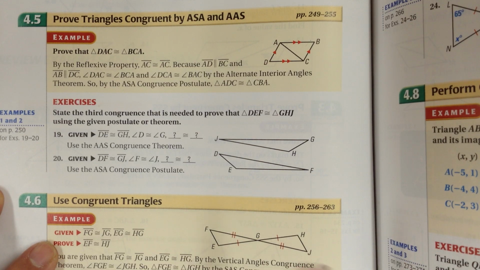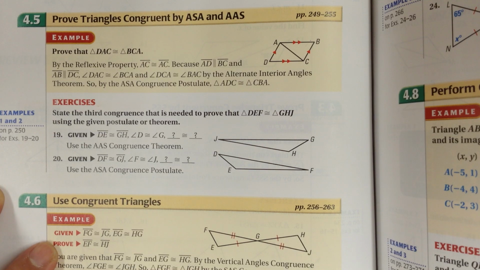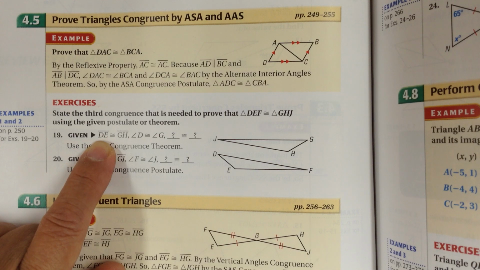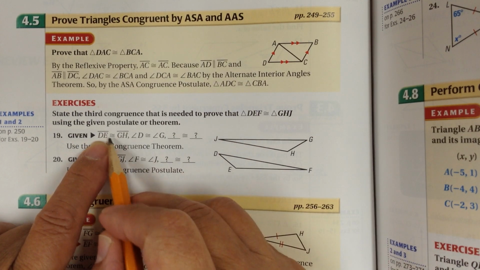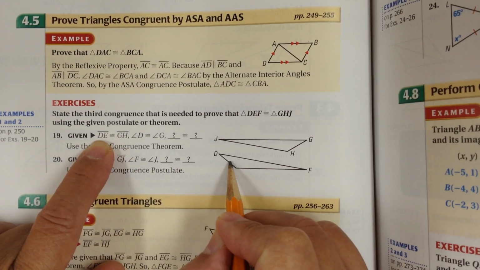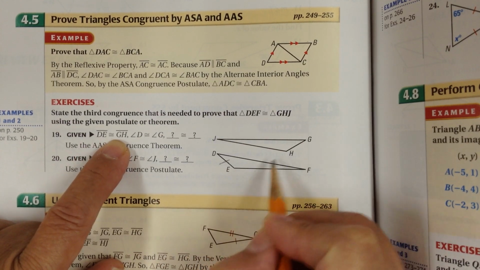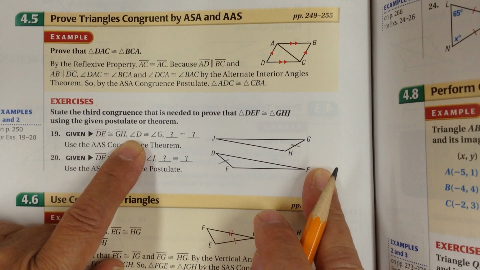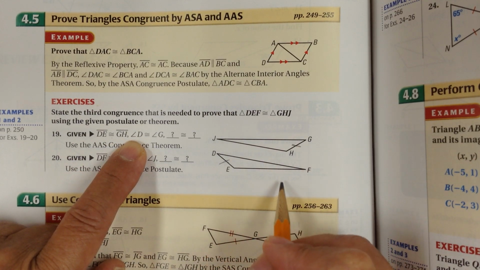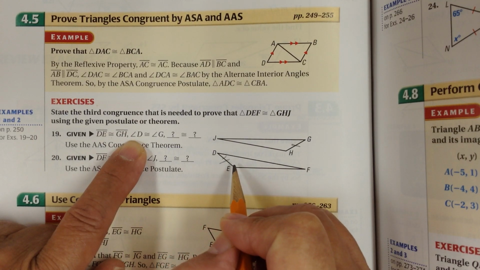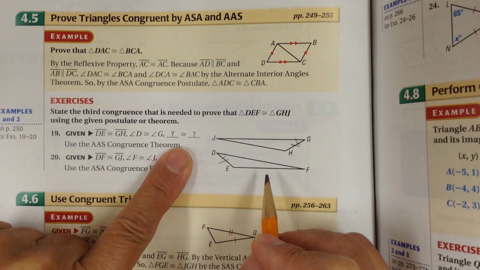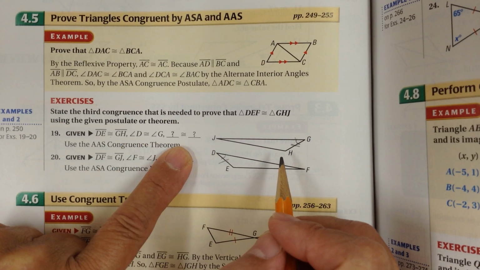Okay. So for this one, so what you do is again do the markings. So DE is congruent to GH. Okay. You can mark on that. Angle D is congruent to angle G, and then, okay, you need to prove what else, okay?